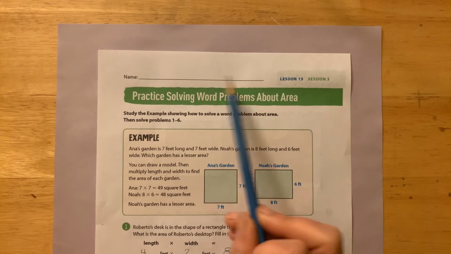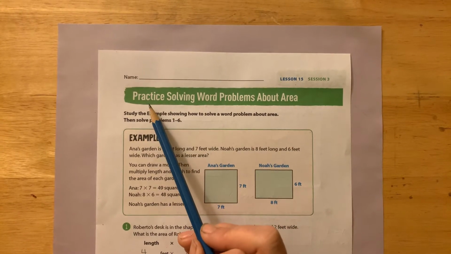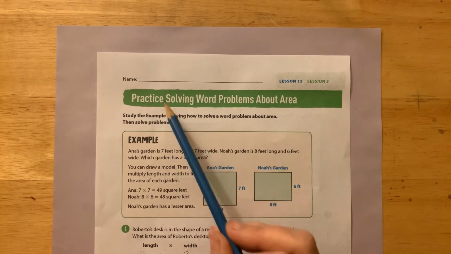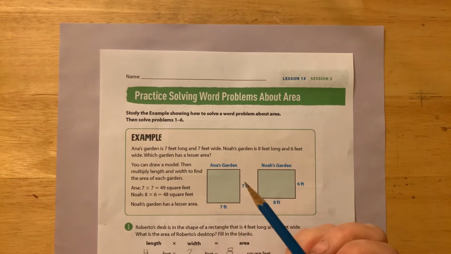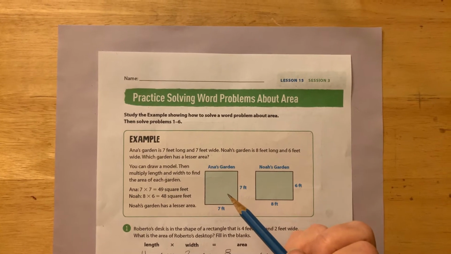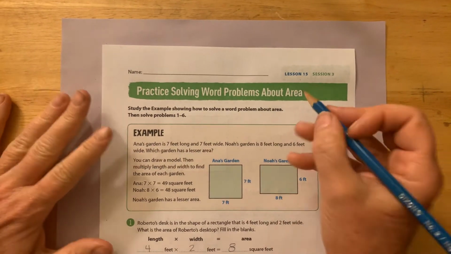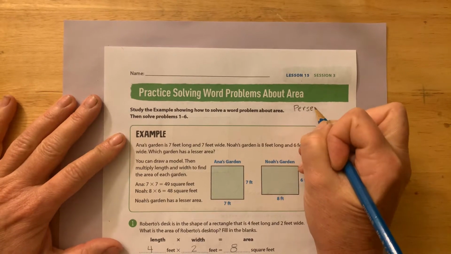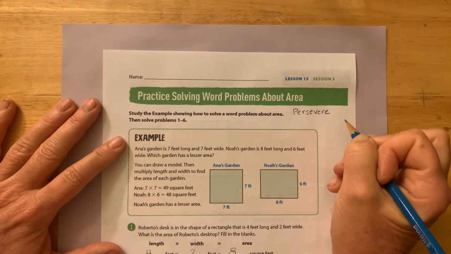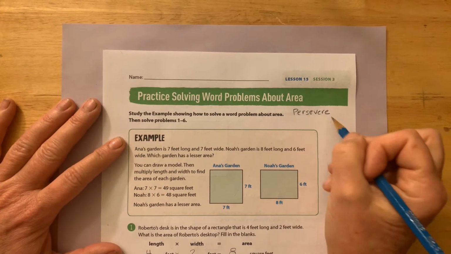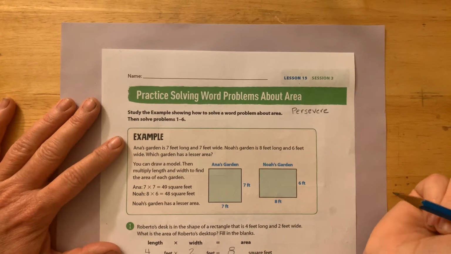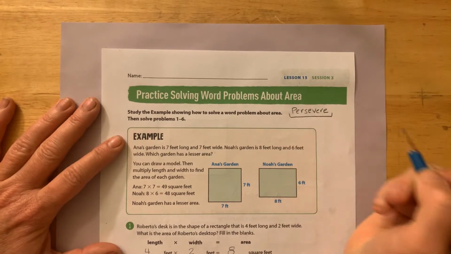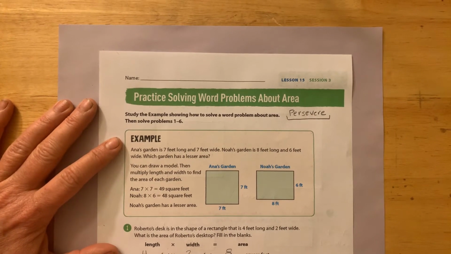You should have worked on the independent practice of solving word problems about area. One thing I've noticed about word problems is that we have to work to persevere. You guys know what persevere means? Persevere means we have to work extra long and extra hard because the problems are a little bit more challenging. So when we persevere, that makes us a much stronger math person.